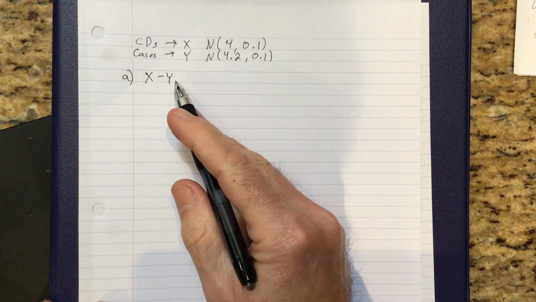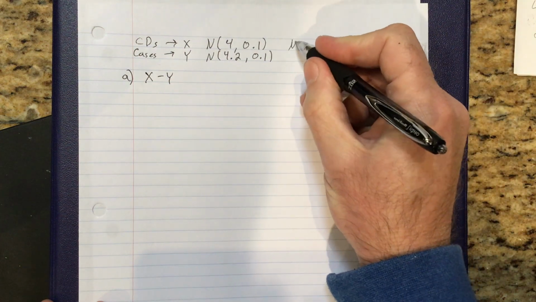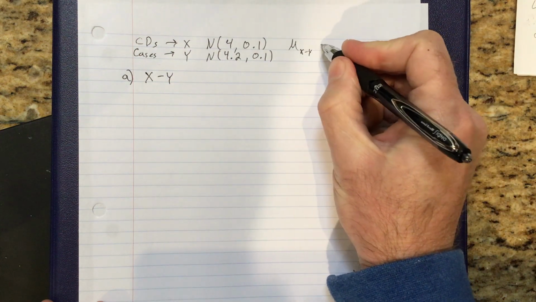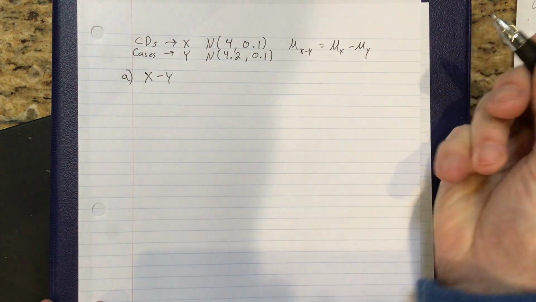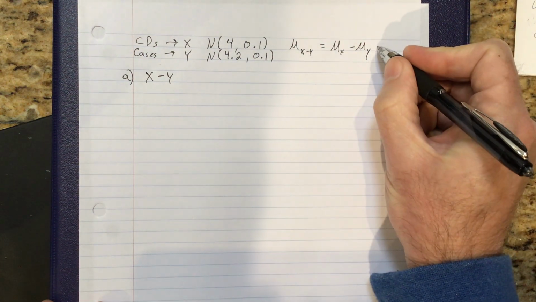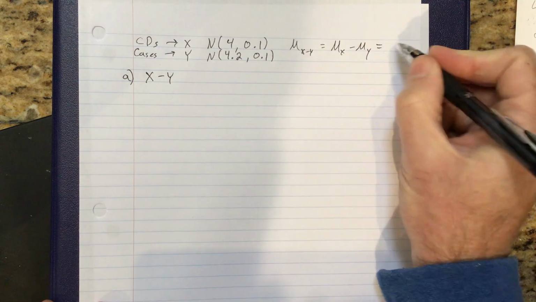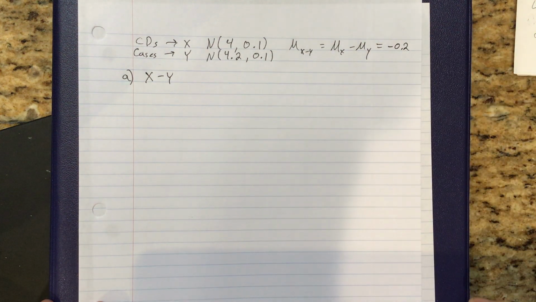So step one, we're going to want to know, well, what's the mean? Okay, so the mean of X minus Y will be equal to the mean of X minus the mean of Y. So 4 minus 4.2, that is going to be negative 0.2 inches.